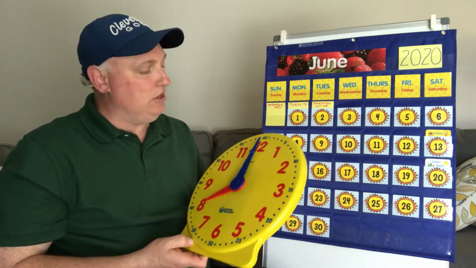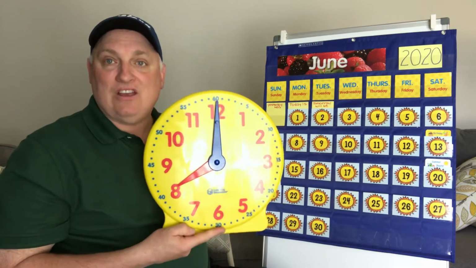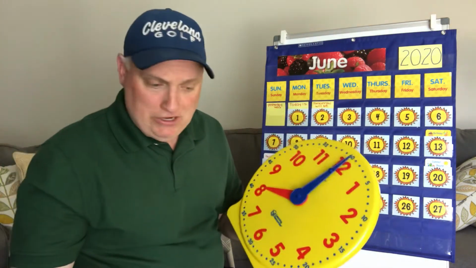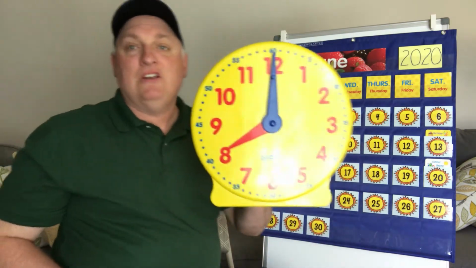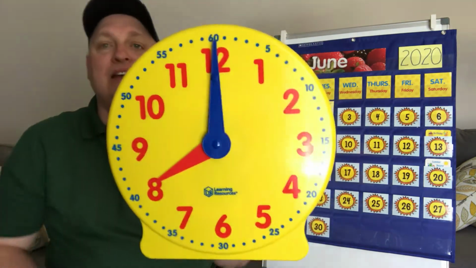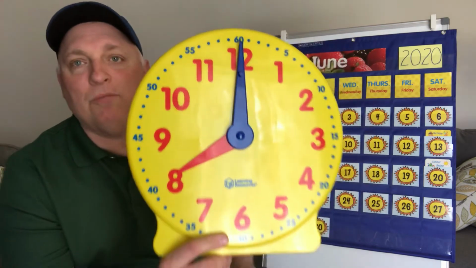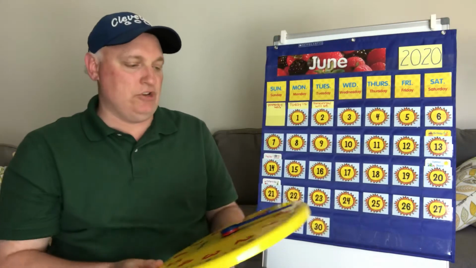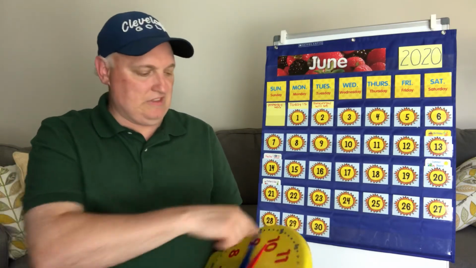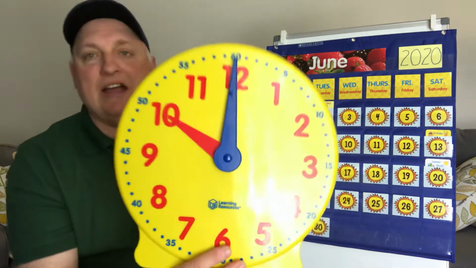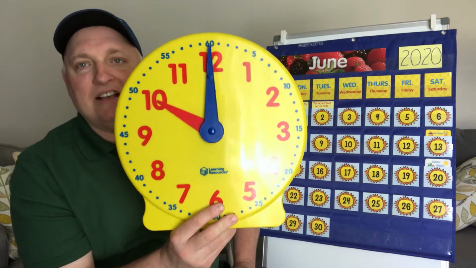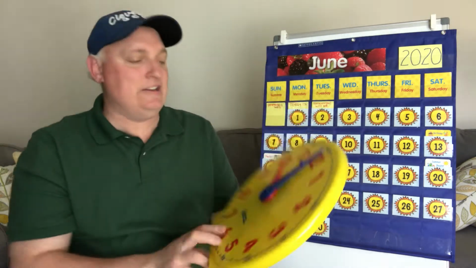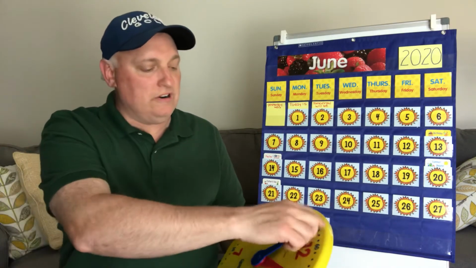Let's take a look at our clock. And I just realized I didn't bring something here. Oh well. So here's our clock. And what time is the clock set for, boys and girls? Can you say 8 o'clock? Right? Good. Again, telling time to the hour. You can see that glare in the clock. What time is that, boys and girls? 10 o'clock. Good. Let's do one more.